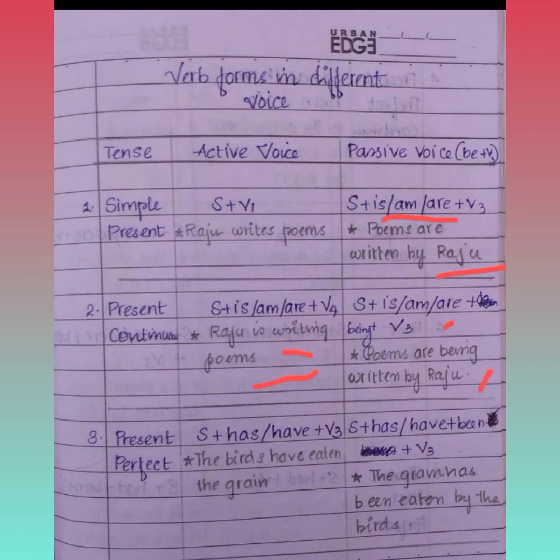If it is in present perfect tense, the active voice will be in this way: subject plus has or have plus third form of the verb. So one example is, the birds have eaten the grain. Okay, so how will the passive voice be? Subject plus has or have plus been plus third form of the verb. So the sentence will be like this: the grain has been eaten by the birds. Clear?